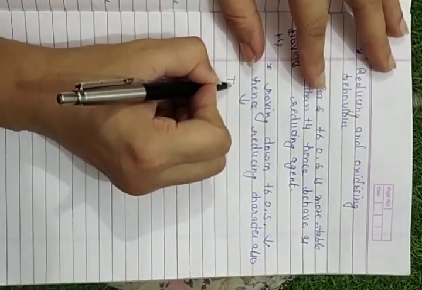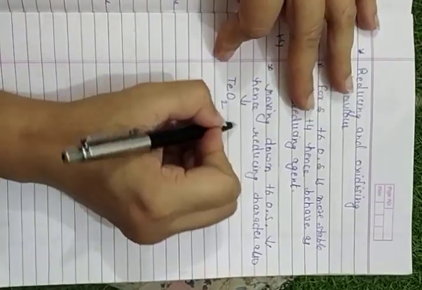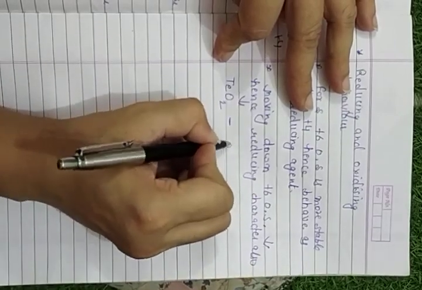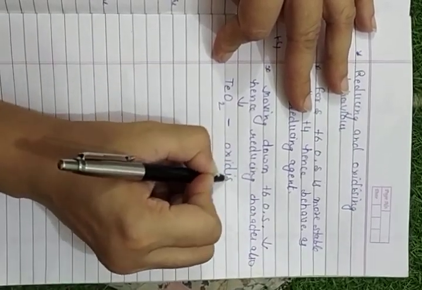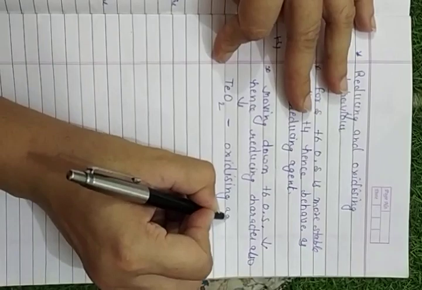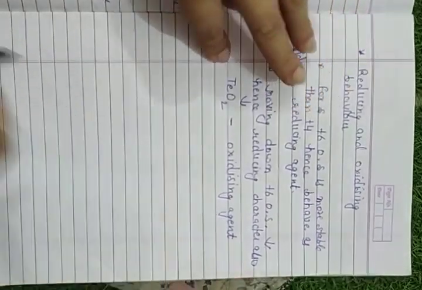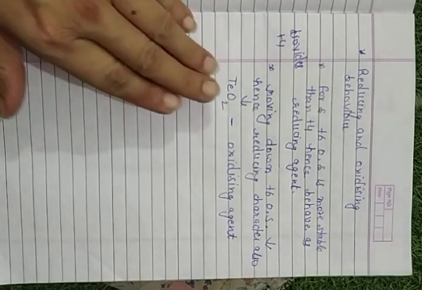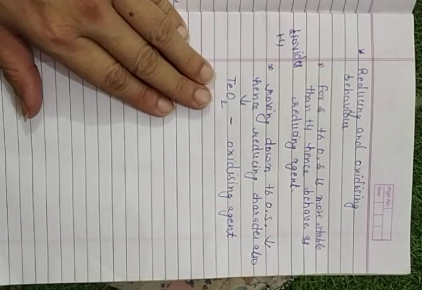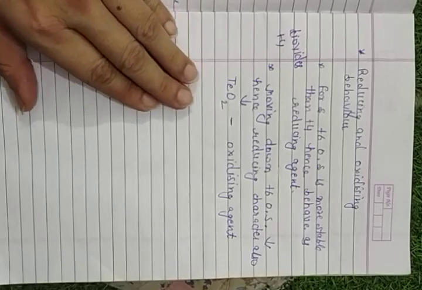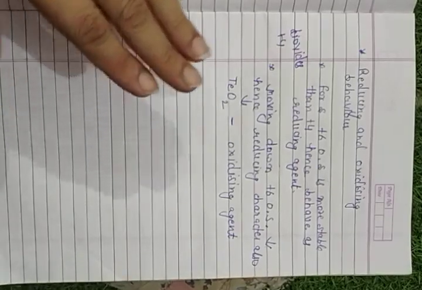It means tellurium dioxide behaves as an oxidizing agent, as for tellurium the +4 oxidation state is more stable than the +6 oxidation state.